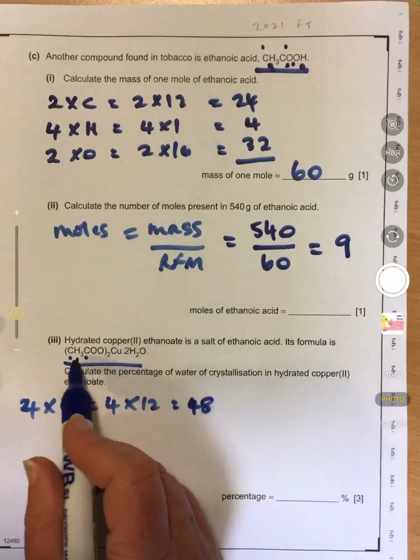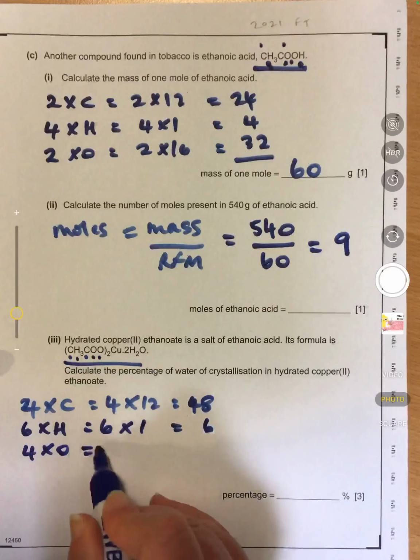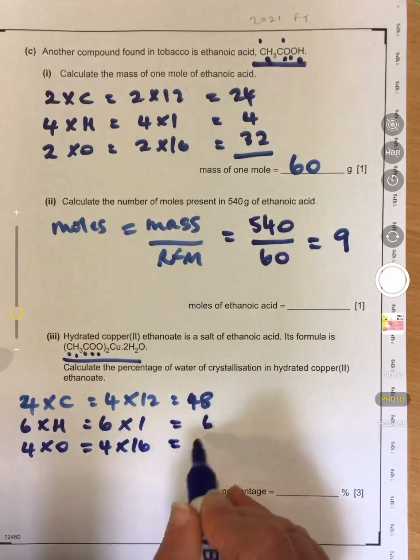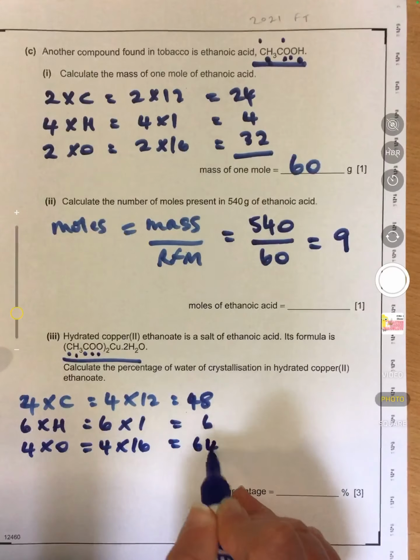So 3 hydrogens times 2 is 6 hydrogens, so 6 ones is 6. And then I have 2 oxygens here times 2, so that's 4 oxygens, so 4 16s, which is 64. And then I have 1 copper, which is also 64. I'm just going to write it over here so I can add them all up in a big long line.